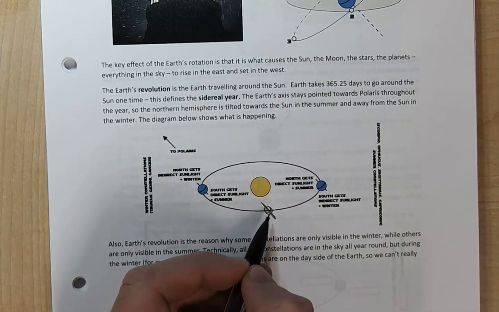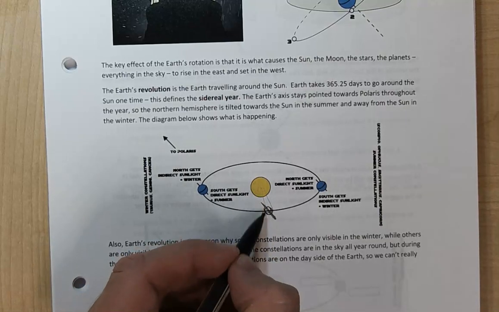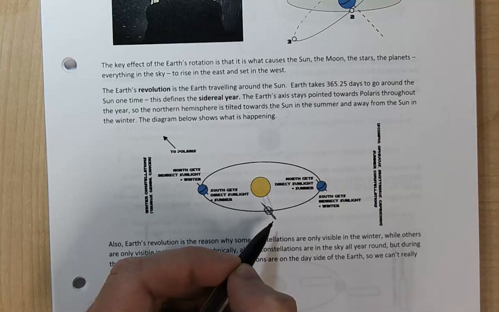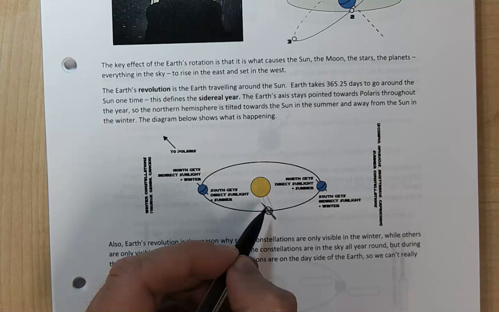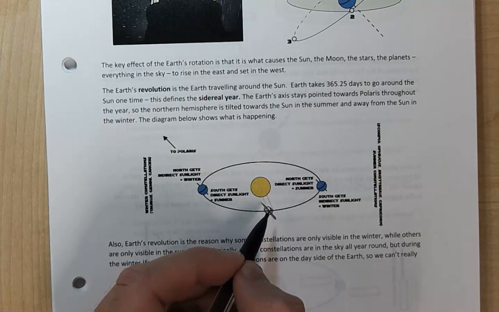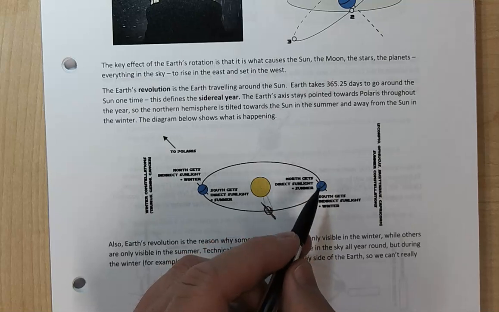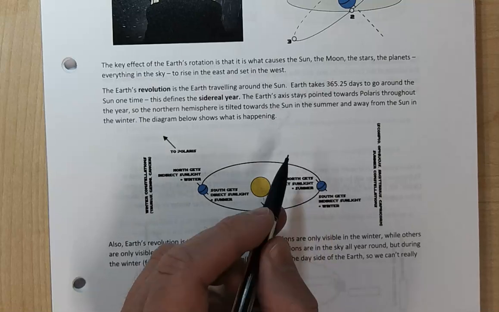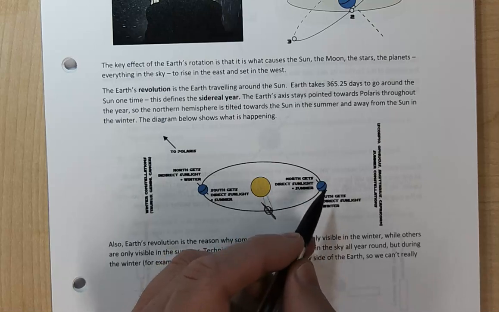3 months later, now the sun is shining on both hemispheres equally. The sun is shining more straight down on the equator, so it is spring or fall. 3 months later, 6 months have passed. Now the northern hemisphere, the North Pole, is angled toward the sun, so it's northern summer, and the South Pole is angled away from the sun, so it's southern winter.